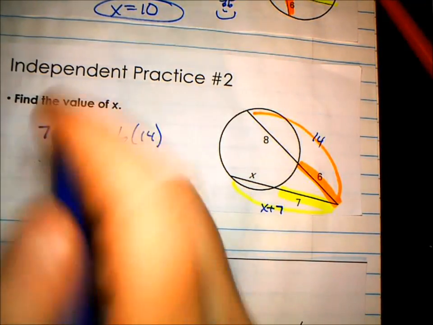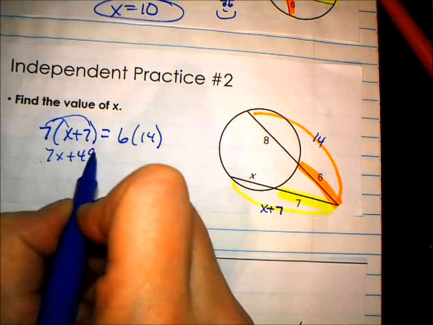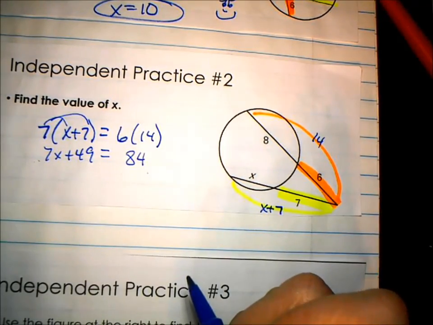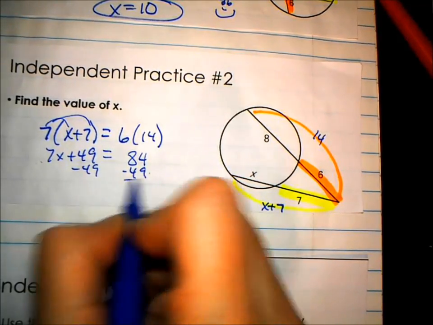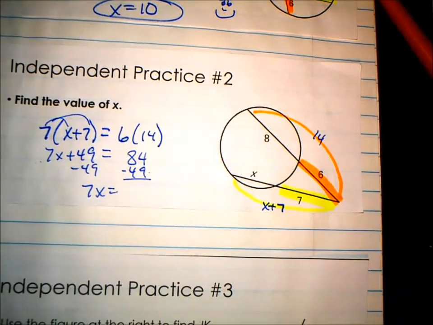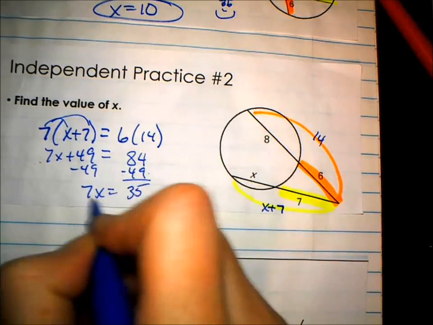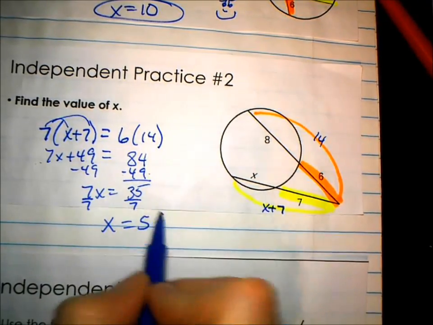If I look at doing the math, I'm going to distribute and get 7x plus 49 is equal to, I think, 84. I'm going to subtract the 49. 84 minus 49 is 35. Divide by 7, and x is equal to 5.